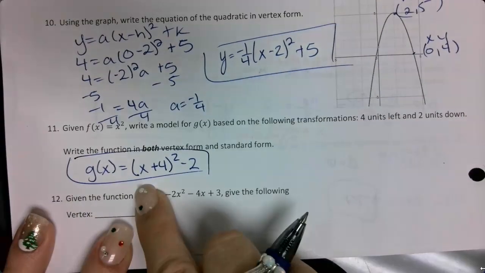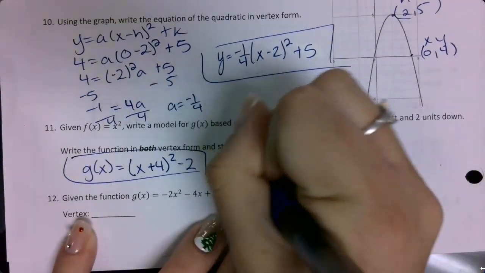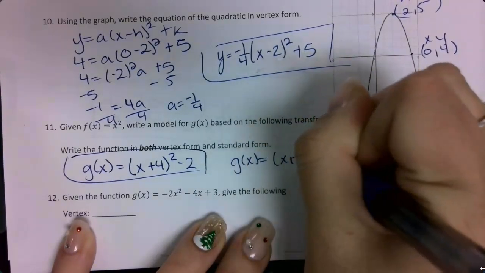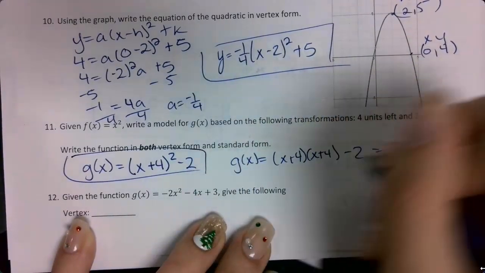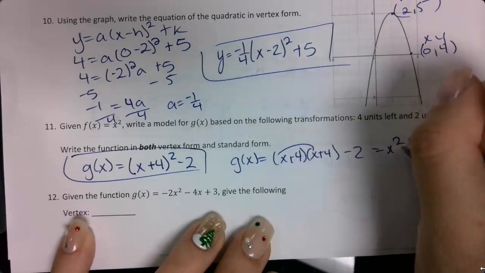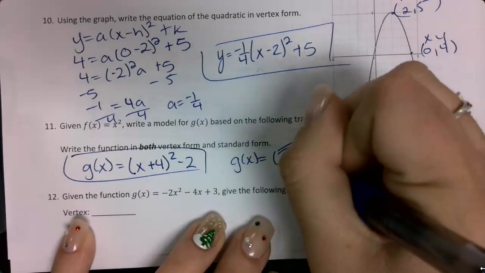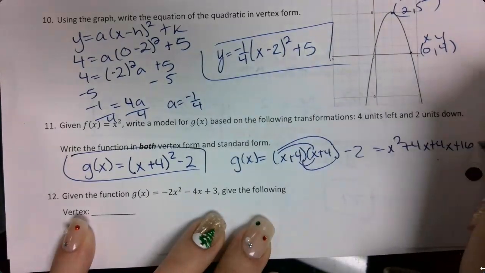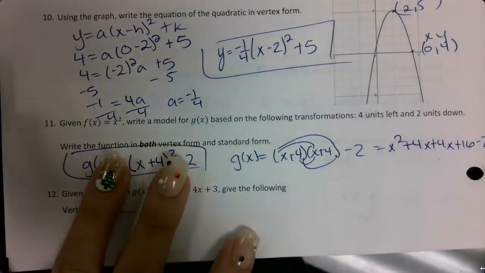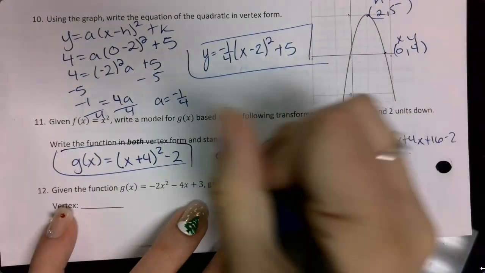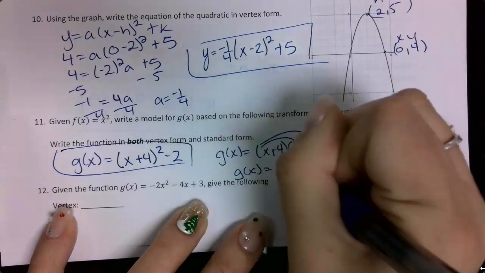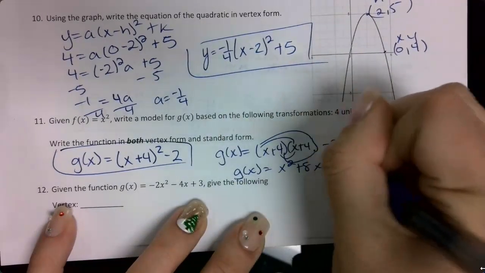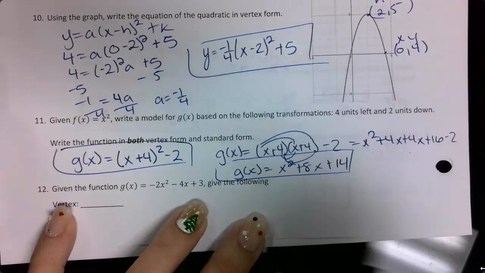And to write in standard form, I want to FOIL this out. So I'm going to have x plus 4 times x plus 4 minus 2. This is going to give me x squared plus 4x plus 4x plus 16 minus that 2 at the end. Then I want to combine like terms. I end up with x squared plus 8x plus 14. And this is standard form.